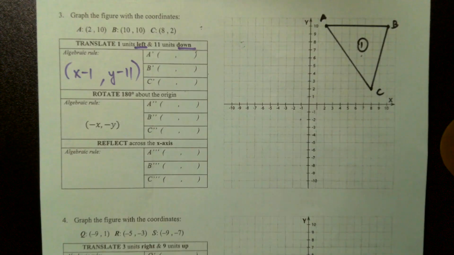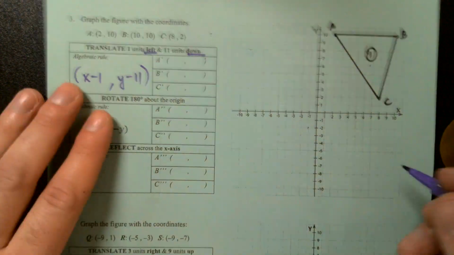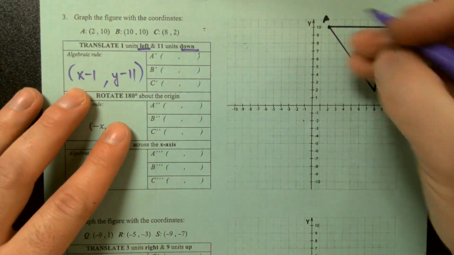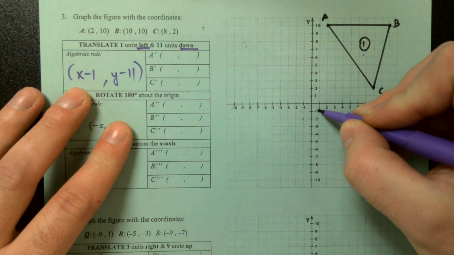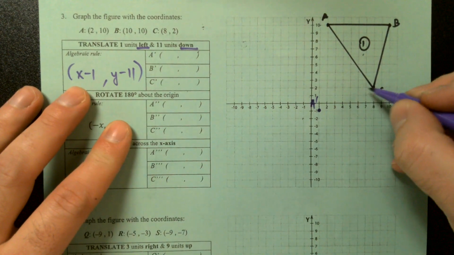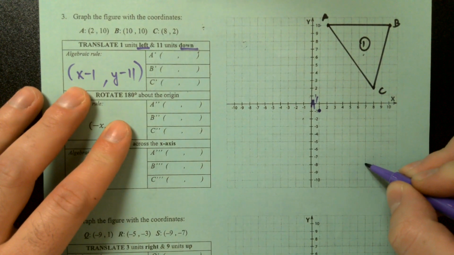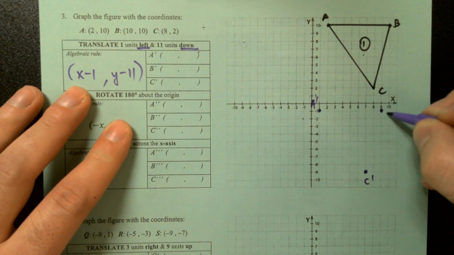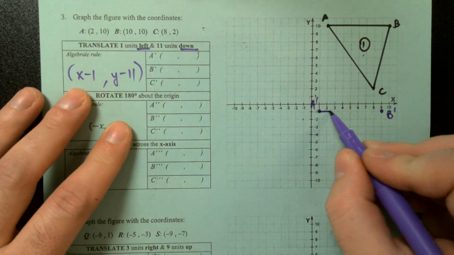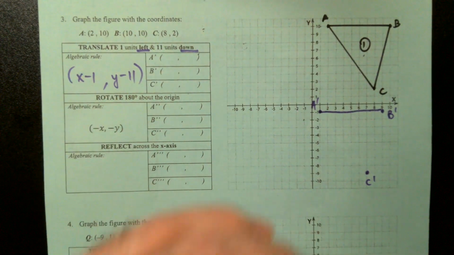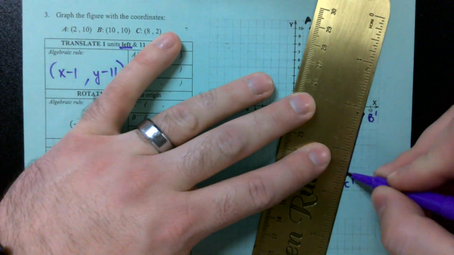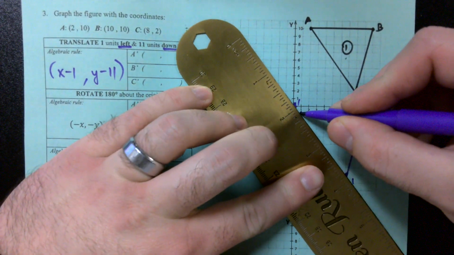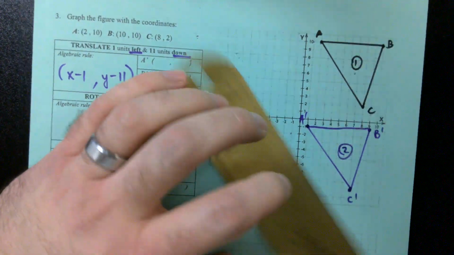It's okay. All right. So when I translate this 1 to the left and 11 down, I'm going to go 1 left, 11 down for A prime, 1 left, 11 down, C prime, 1 left, 11 down, B prime. All right. I'm going to use my ruler to make some nice straight lines so my triangles don't look gross. Throw a 2 in the middle.